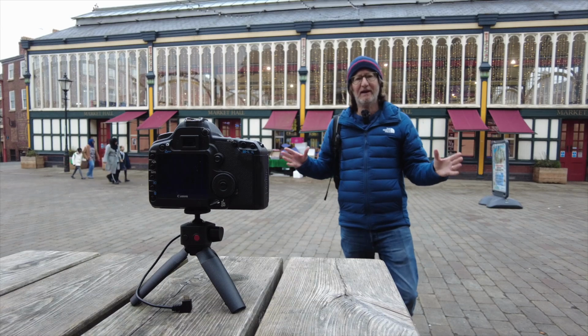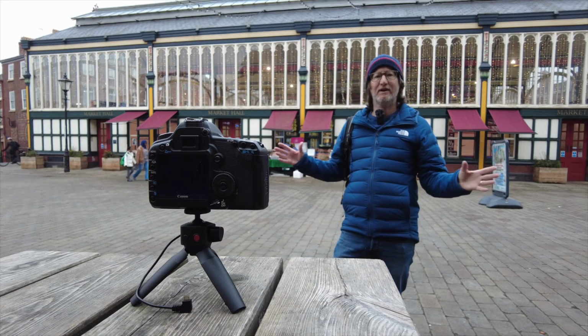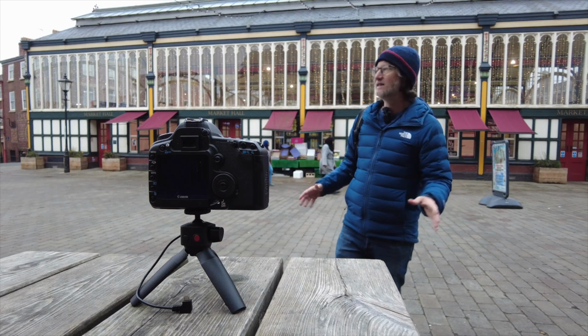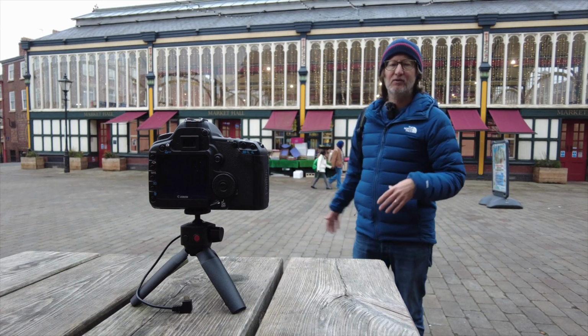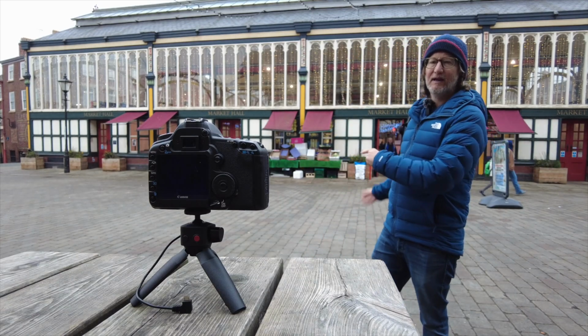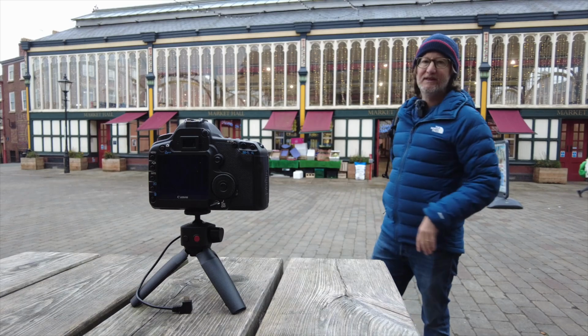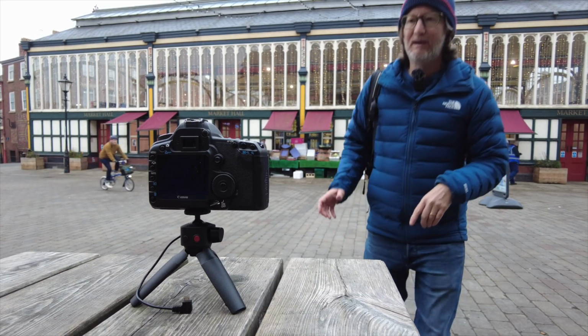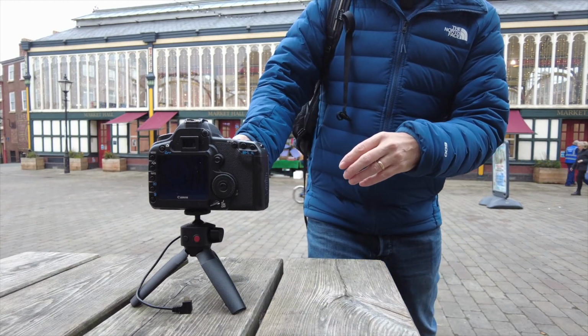So here I am in the market square in Stockport, and it is a market day, so there are people going backwards and forwards. It's just after 9 o'clock in the morning. It's busy. There's people on bikes, there's people going to school, there's people commuting. So if I take a picture, they're all on there, and it means I can't take a clear picture of this building. But watch as I make all these people disappear using this.